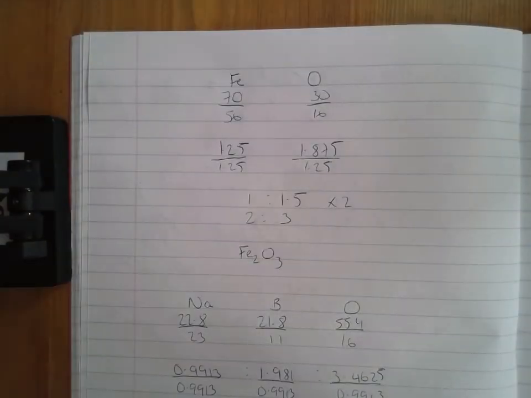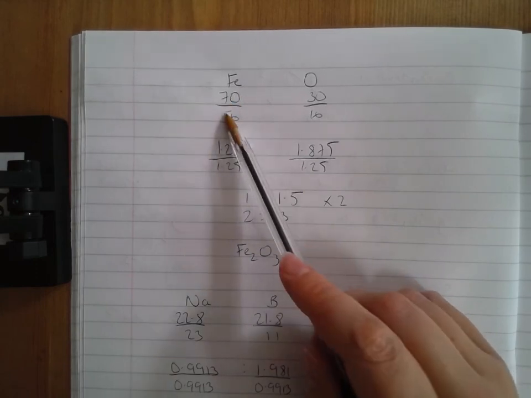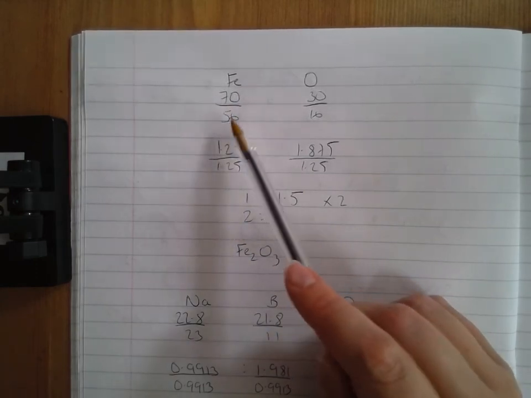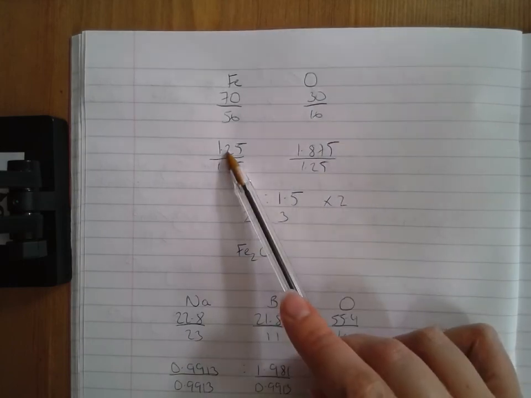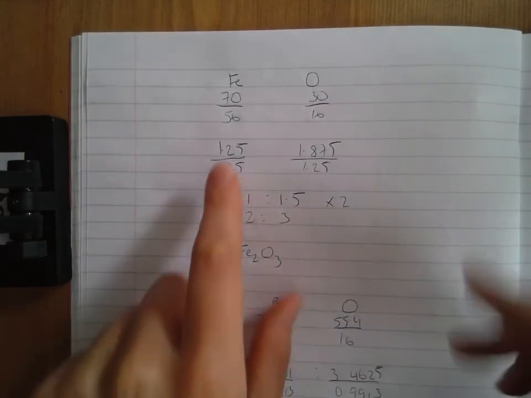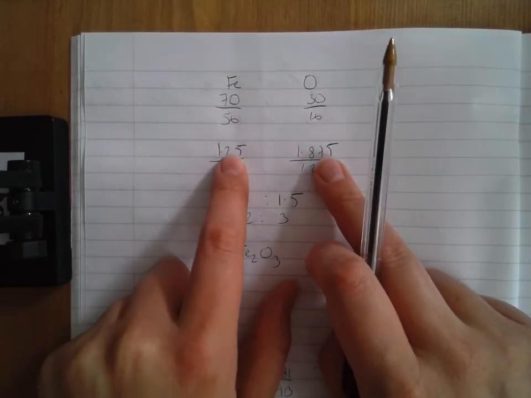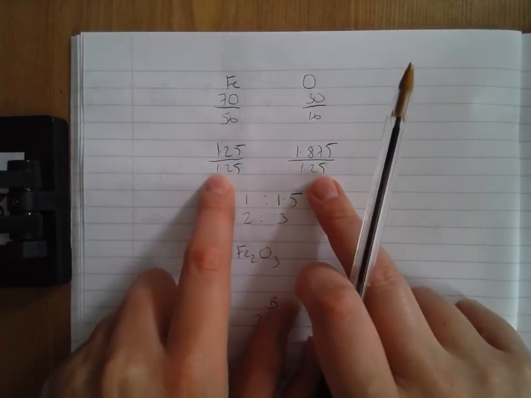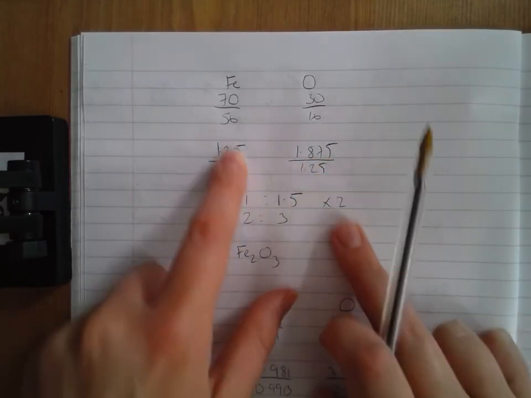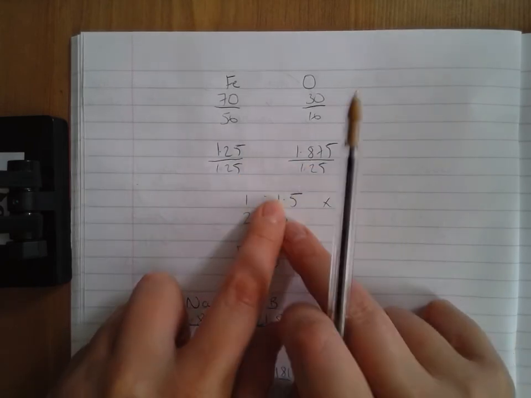Okay, so I'm going to go through the answer, which is actually a little bit harder than I intended it to be. Okay, so I'm starting off with my percentages. I divide by 56, that's the big number next to iron on the periodic table, with oxygen's 30 divided by 16. And I get 1.25 and 1.875. So I've got my moles, but I've got decimal places that I need to get rid of. 1.25 is smaller than 1.875. So I divide both numbers by the smallest number, which is 1.25. 1.25 divided by itself is 1. 1.875 divided by itself is 1.5.